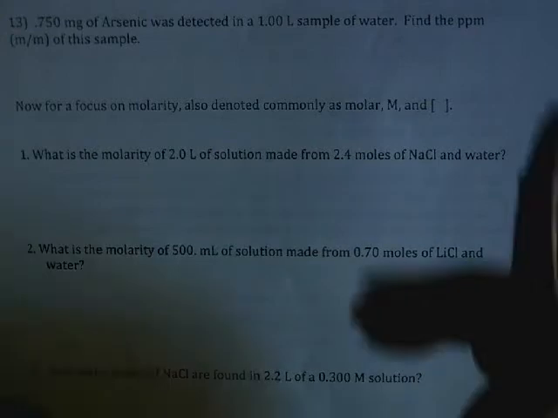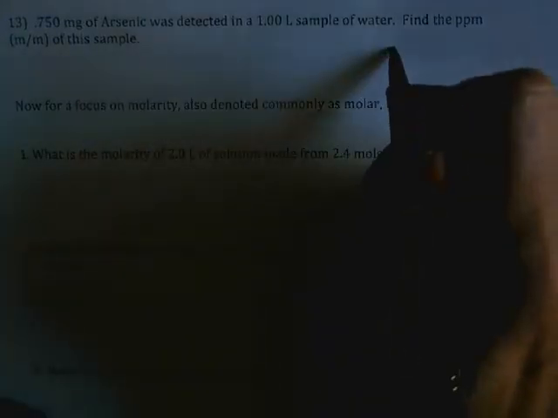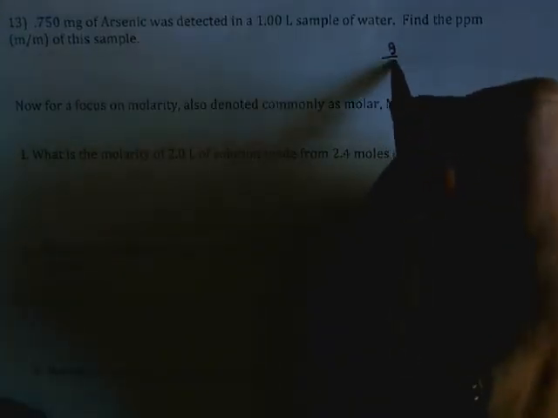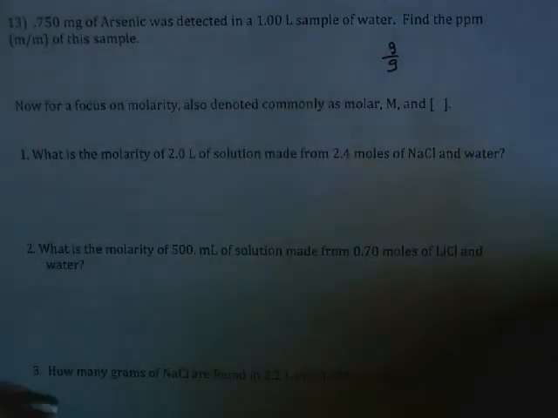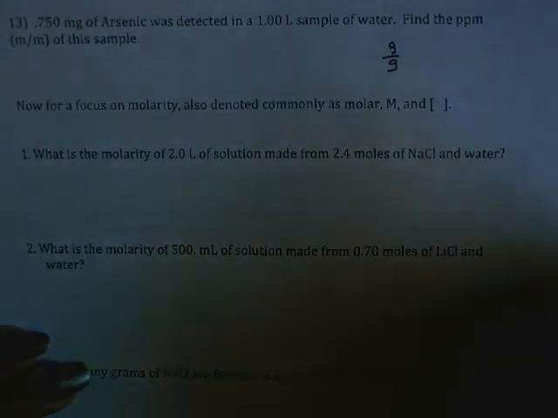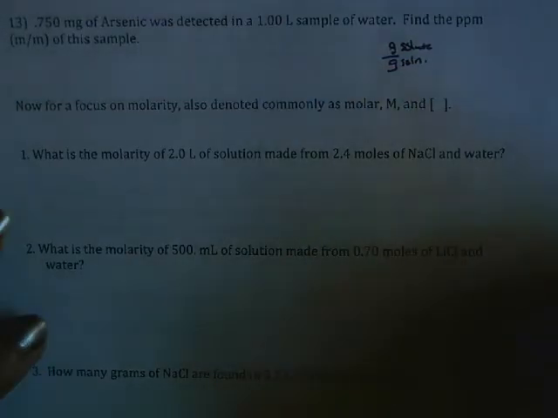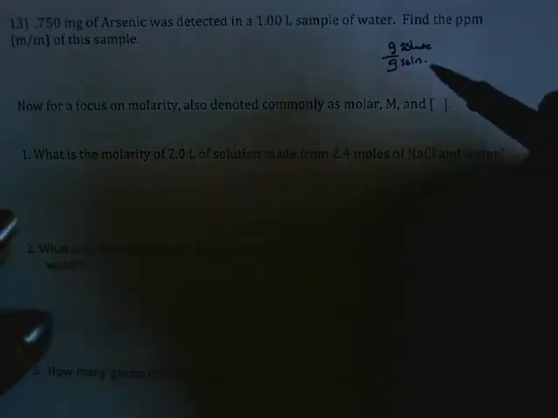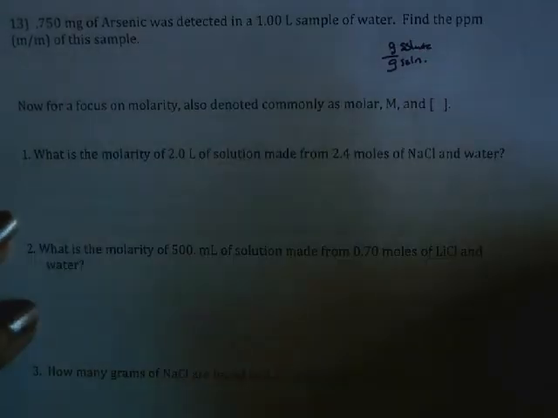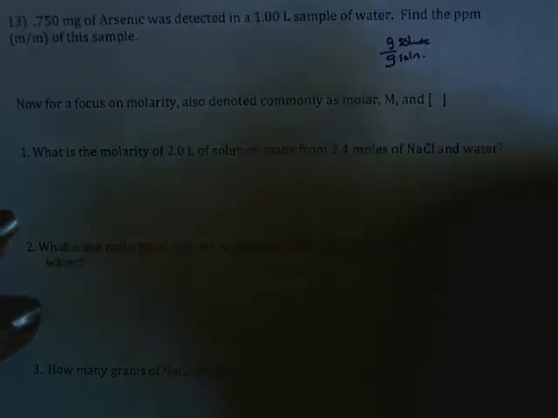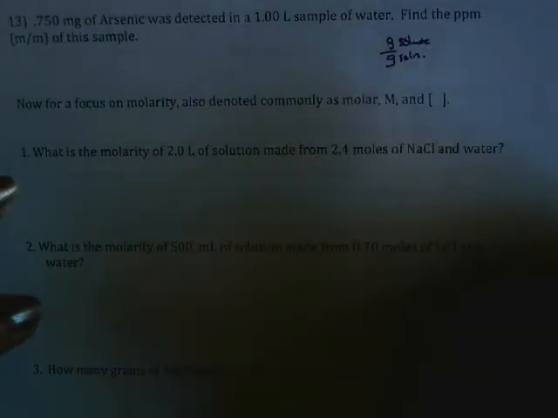Our goal is to find grams over grams. So that's, you guys know this is solute over total solution. We don't have to add the grams of solute and solvent for solution because when you do, it becomes obsolete. When I break this down for you, I will show you exactly how that works.